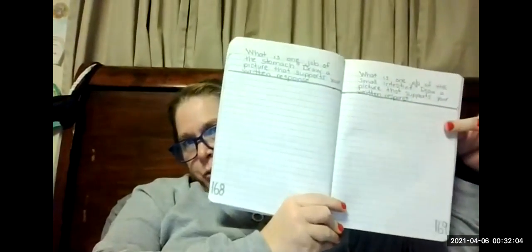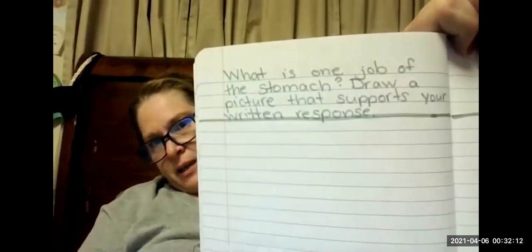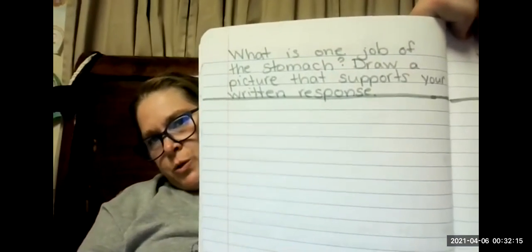Okay, so this part is a little confusing and I wanted to clarify. On page 168 and 169 in your journal, you're going to write what is one job of the stomach. Draw a picture that supports your written response. So whatever job it is that you discovered that the stomach does, you're going to write one or two sentences explaining that and then draw a picture of what the stomach is doing in your written work. Okay? And then we're going to move on to the small intestines.